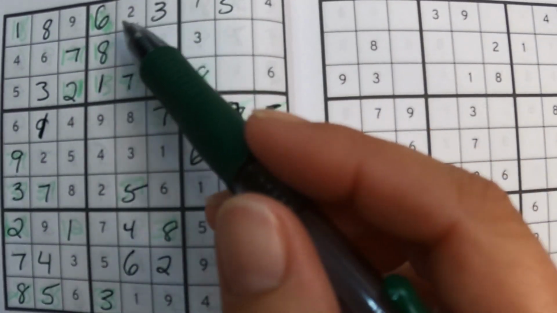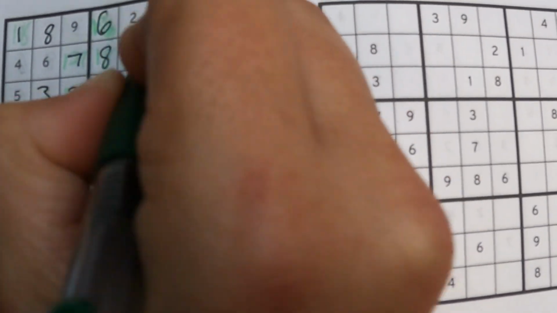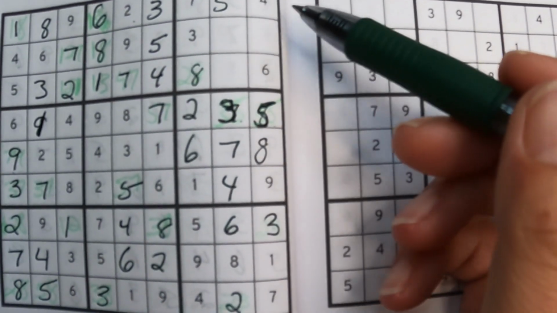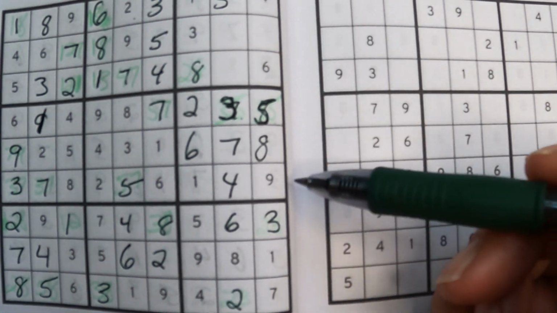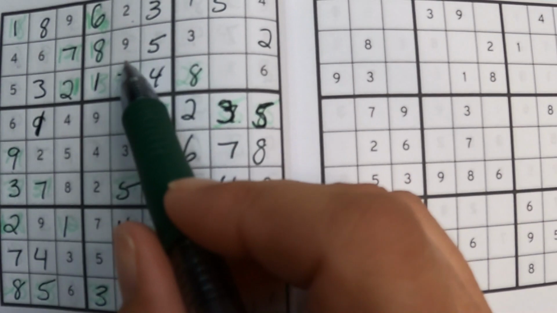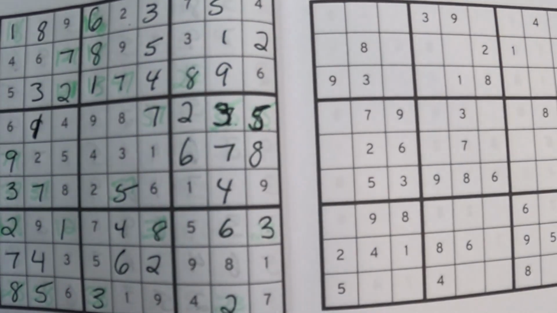So for this box now, we're missing 4 and 5. We've got a 4 here. So 5, 4. And to finish out this box, we're missing 1, 2, and 9. We've got a 1 and 9 here. So this is our 2. A 9 here. So 1 and 9.